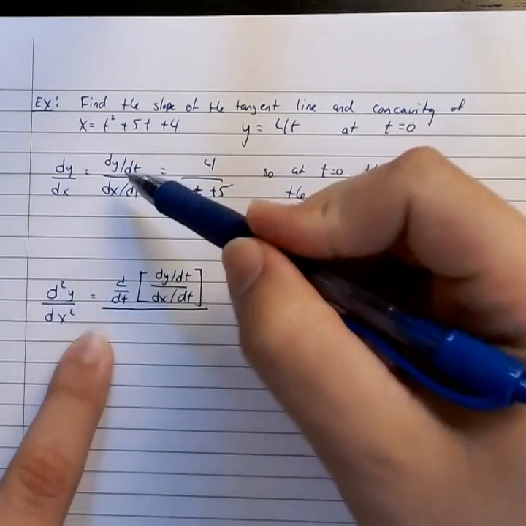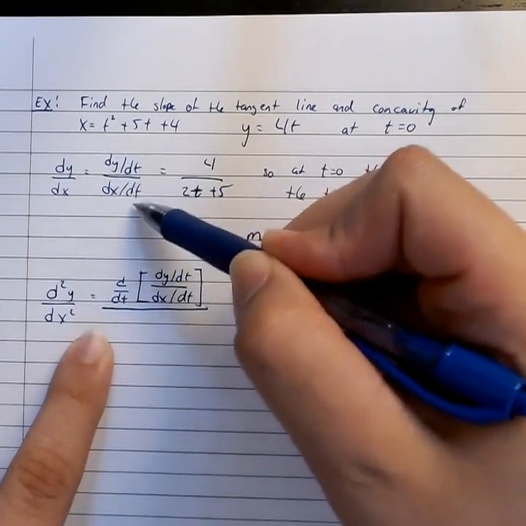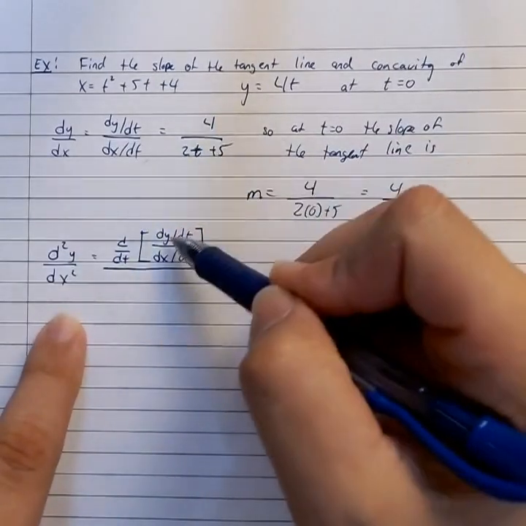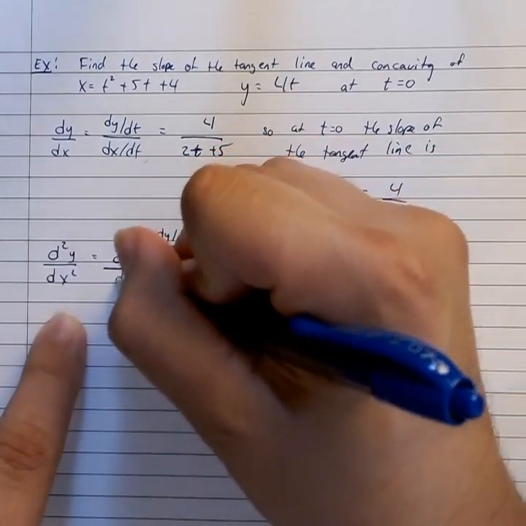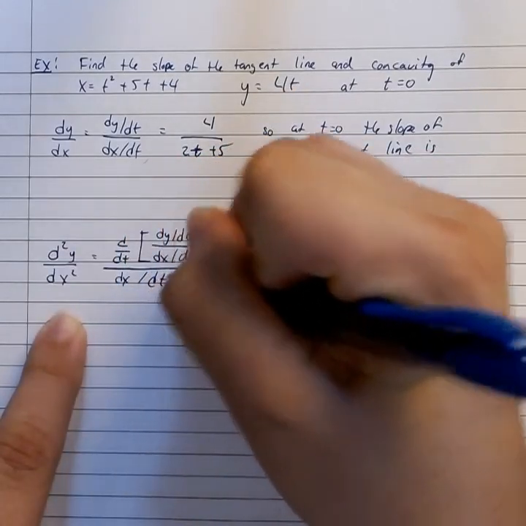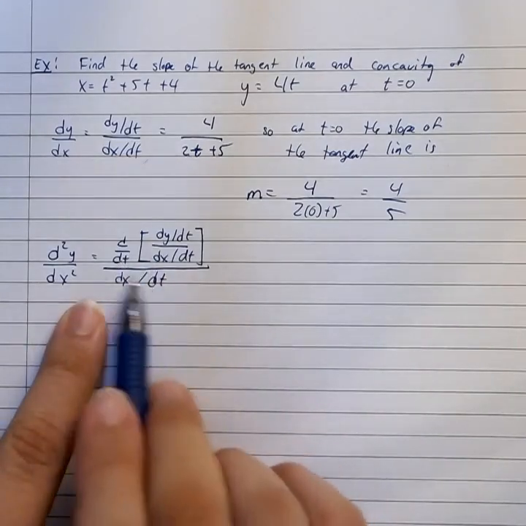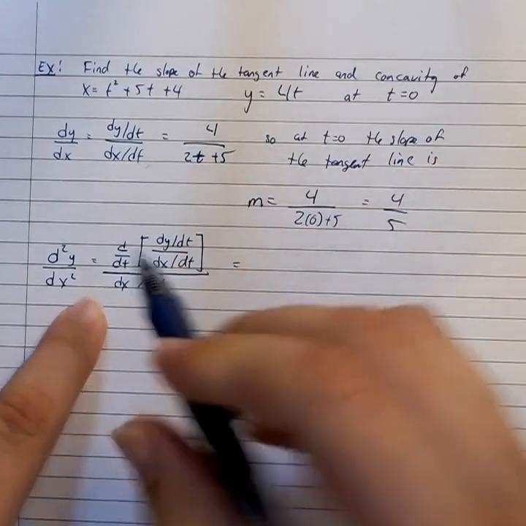We're essentially mirroring this. Here's your function, here's its derivative, and then divide by dx/dt. All right, well now here's your function. Okay, take its derivative, and now divide by the derivative dx/dt. That's something people will often forget. They'll remember to take the derivative of the derivative, and they'll forget that there's an extra expression down here. So let's see what that's going to look like.